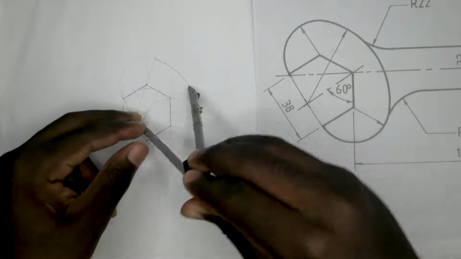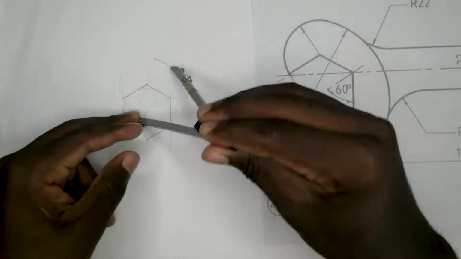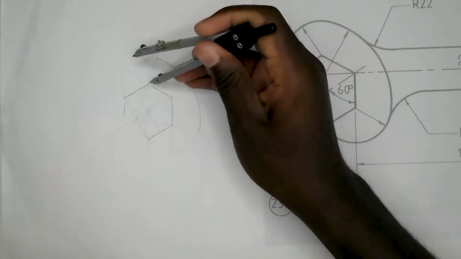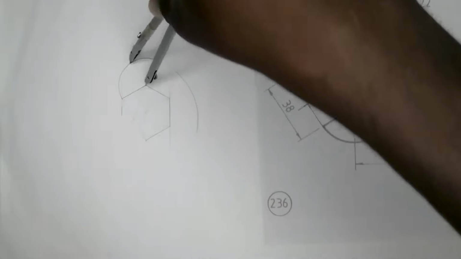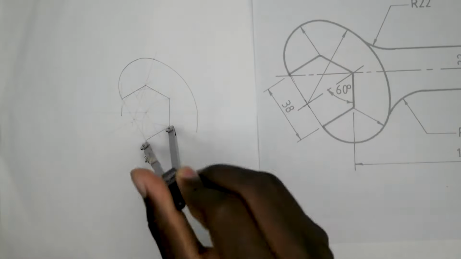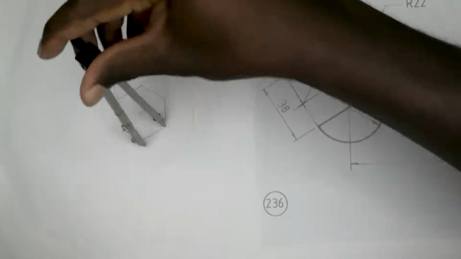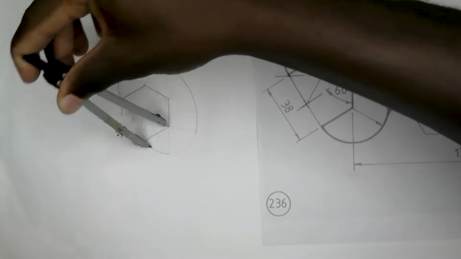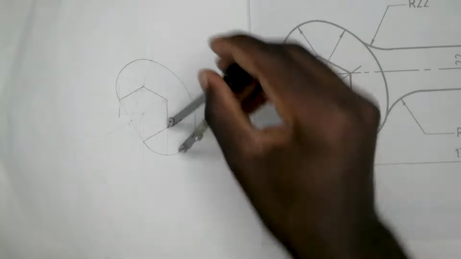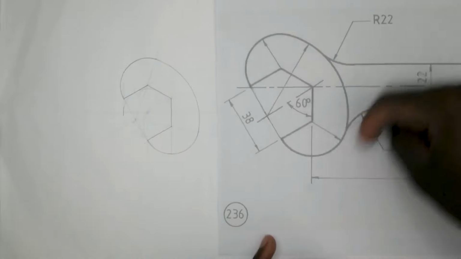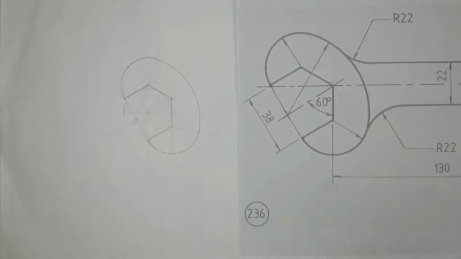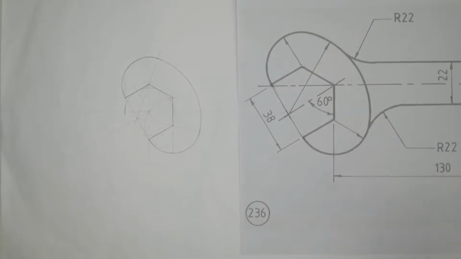So make sure you have a nice dark line. After we have that nice dark line, we also outline our circles that we earlier drew. Make sure it's dark enough. Do the same on the other part. Before you draw, just ensure it's touching all the points that it's required to touch. So we have this part of our spanner clear and done.